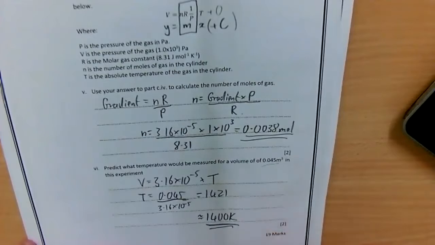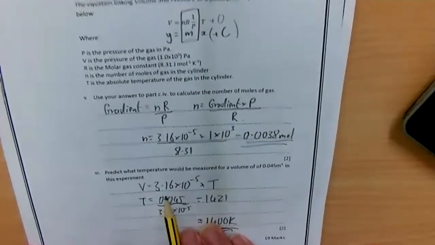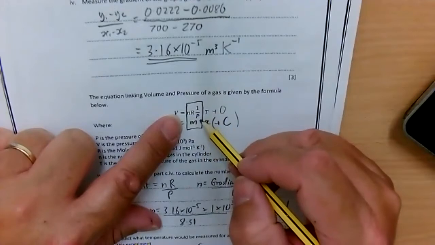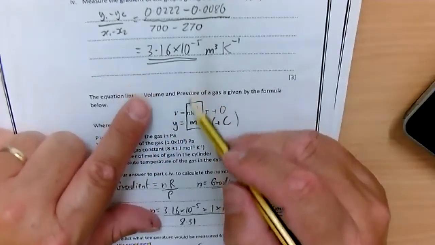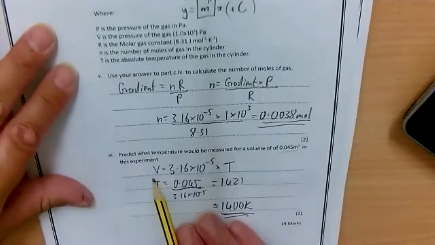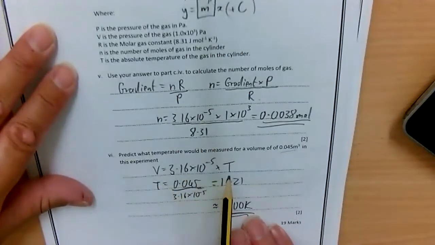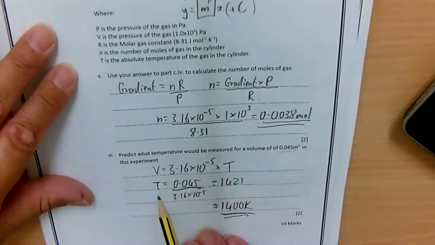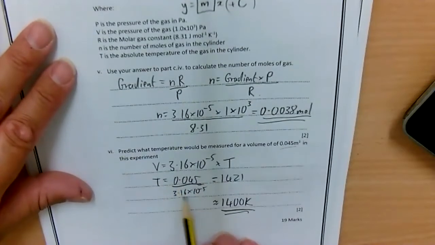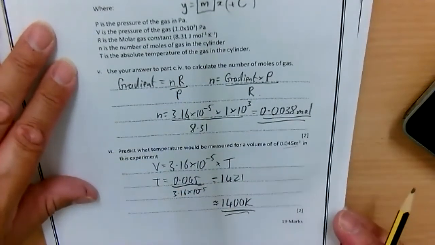Okay, and that's your temperature. So all I've done there is I've taken this formula here. I know that that factor there is my gradient, which I've measured up here. So I know the volume is the gradient times the absolute temperature. I've then just rearranged it to make temperature the subject. So that's the volume divided by the gradient, gives you the absolute temperature. And then I've just done the calculation. It's pretty easy when you actually know what to do.